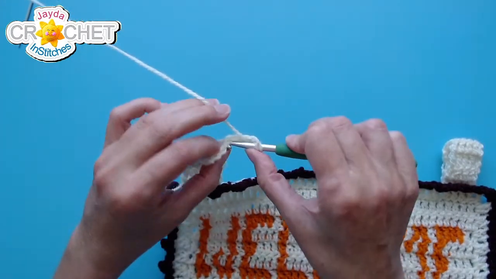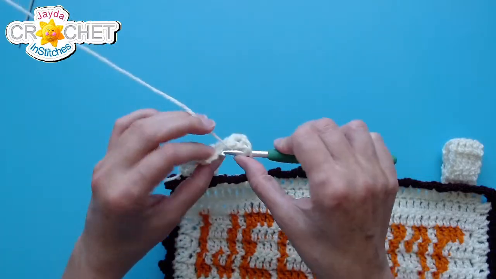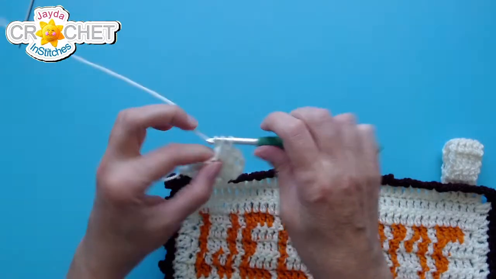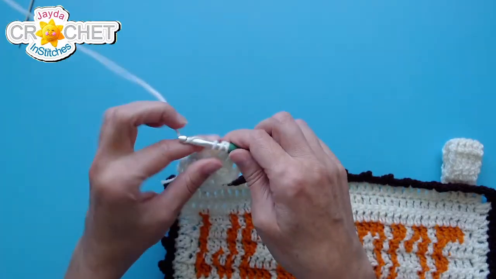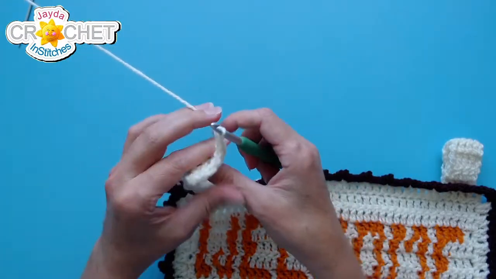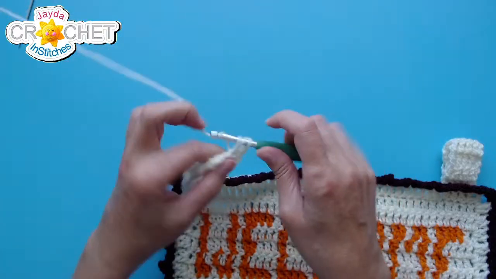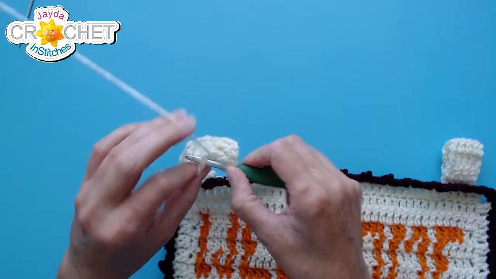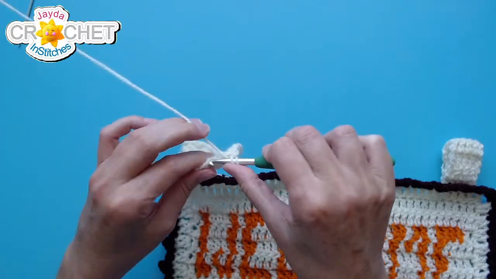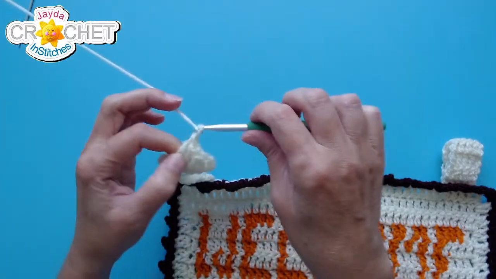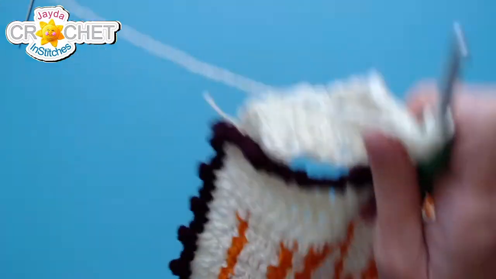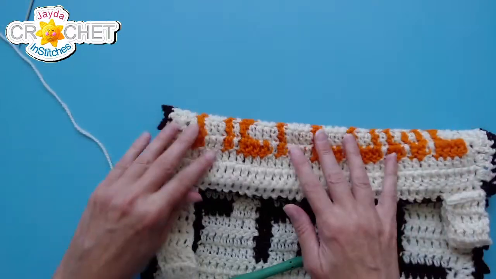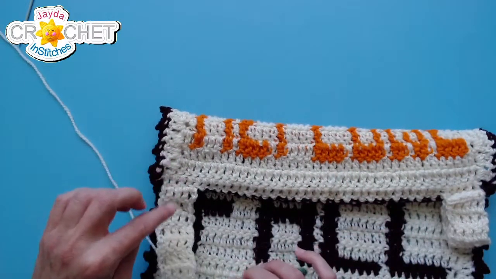That's 6 rows in total. This is row 7. And this is row 8. Chain 1 at the end of row 8, and remember, so we fold it forward, we're looking at the back, this is the back top of the wall hanging.